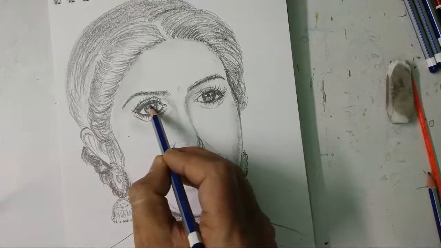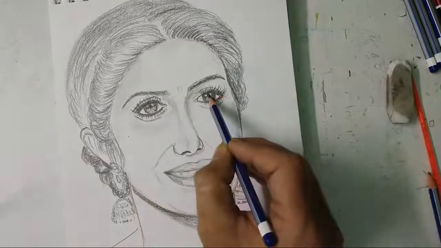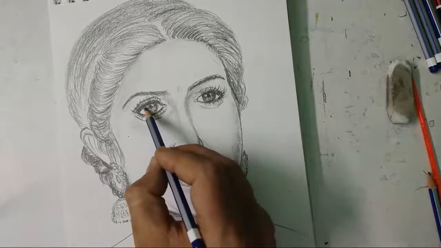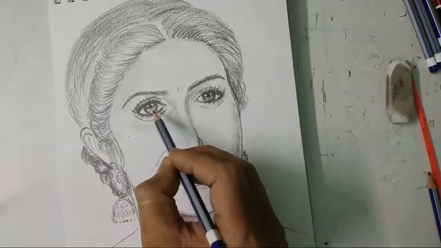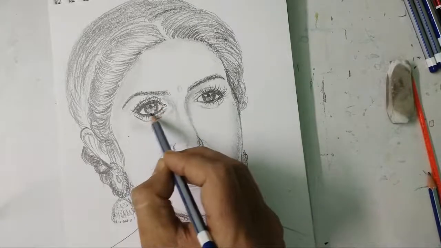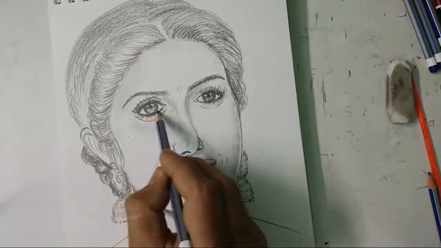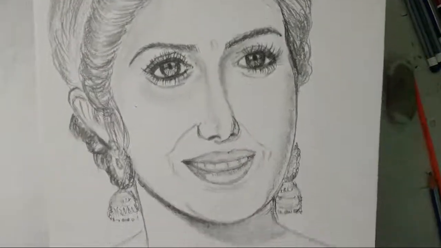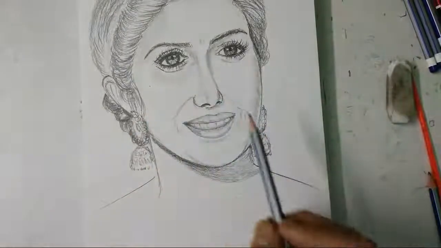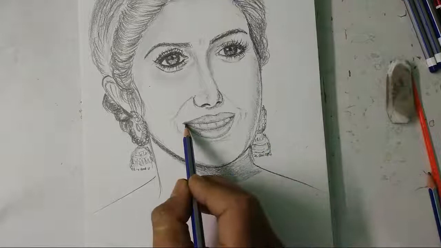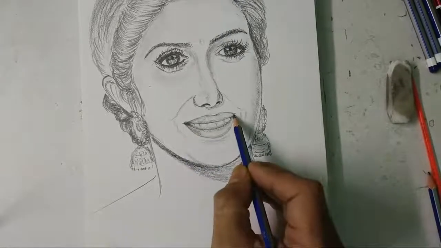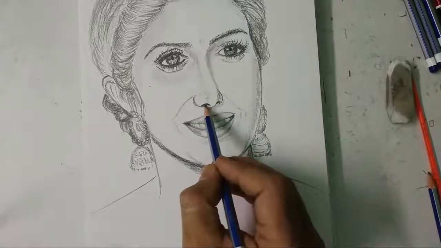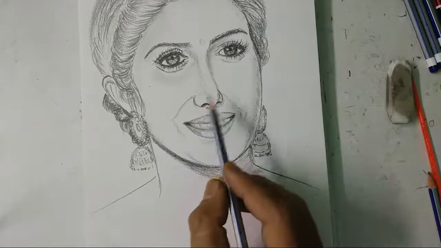The center of the eye is to be made black, which is the pupil of the eye. Now this part of the eye will give it shape. Now this darkness in the eye has to be balanced. So this corner of the lips will be used for balancing it. And the lower part of the nostril will be made dark.